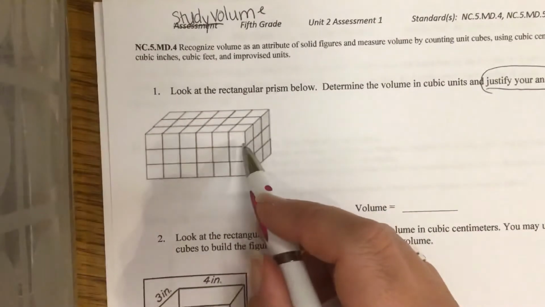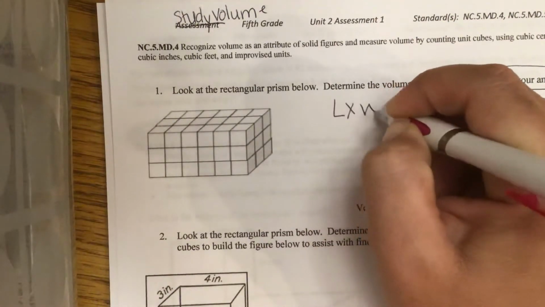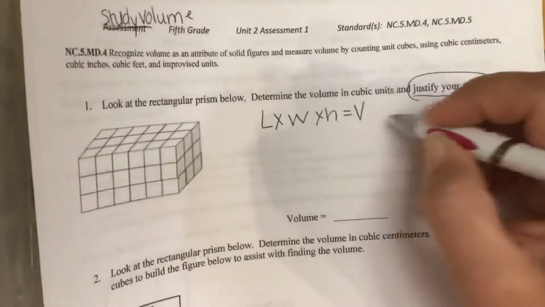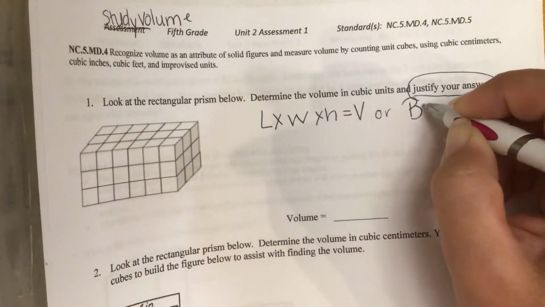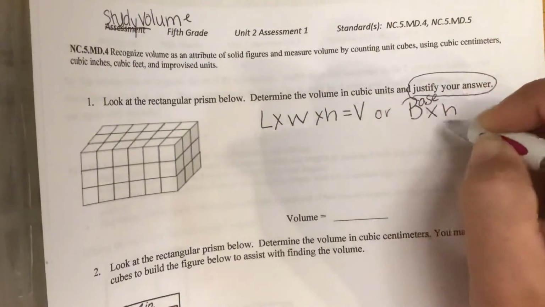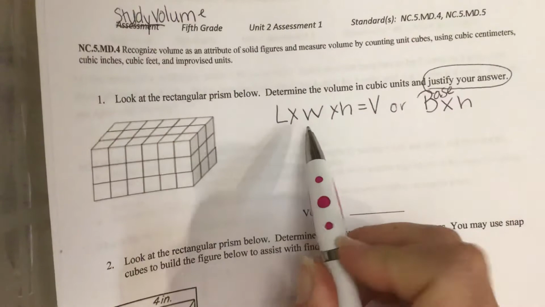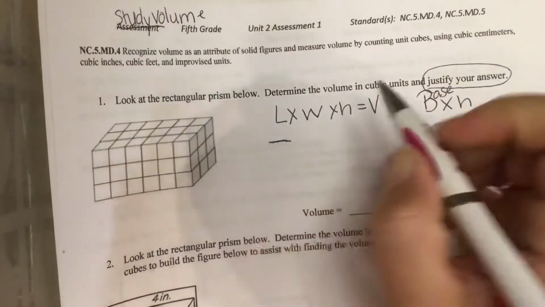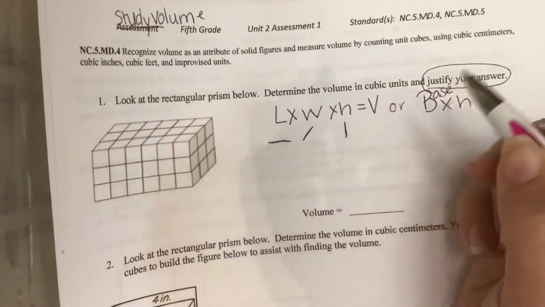So I already know that length times width times height gives me the volume. Or I could find how many units are in the base, and I can multiply that by the height. So I have two ways to show that I know my work. With length, I'm always going the measurement that goes horizontally across the bottom. The width is usually the diagonal, and the height is the one that's straight up and down.